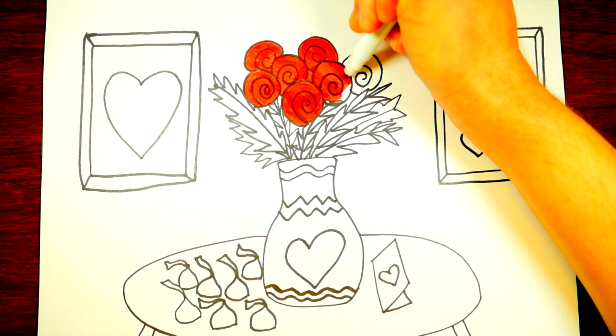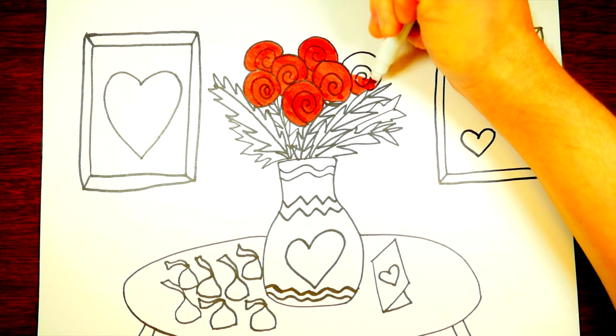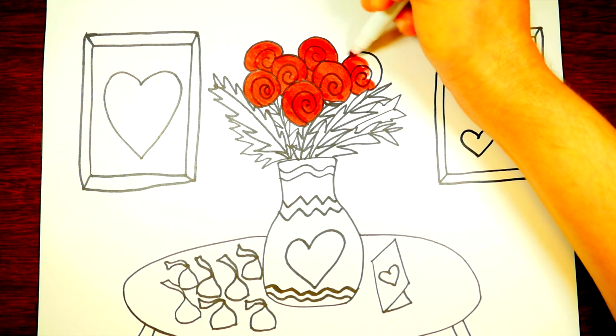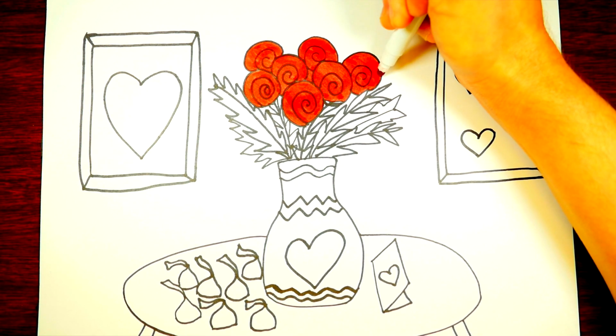So let's color in these roses red, this beautiful red color. So draw these roses red. Very good. Look at that.